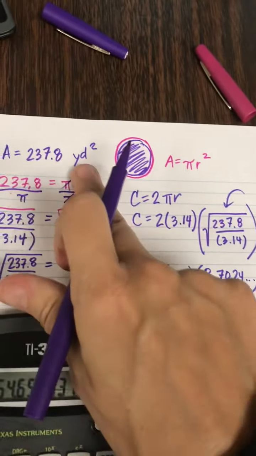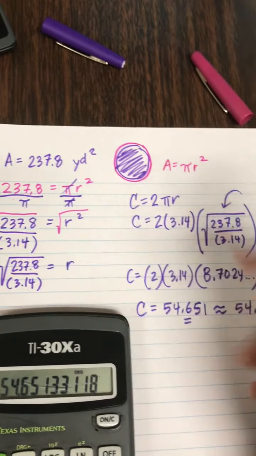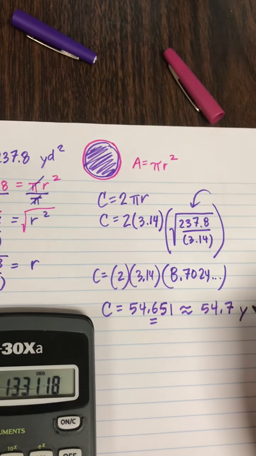And my answer was this was in yards squared, so my circumference has to be in yards.